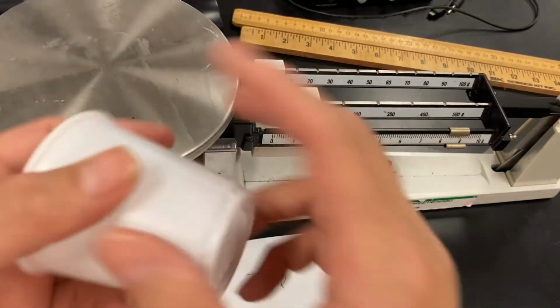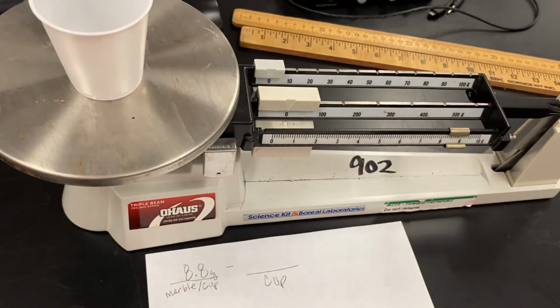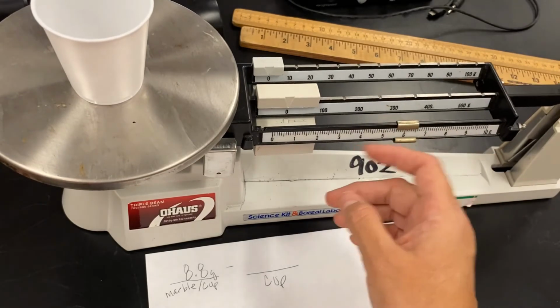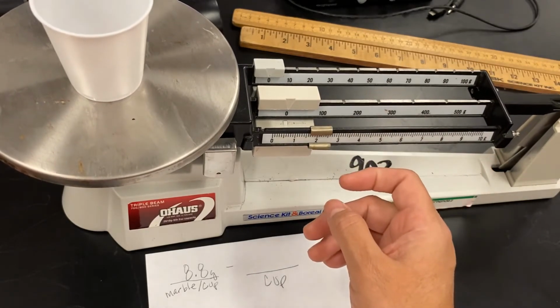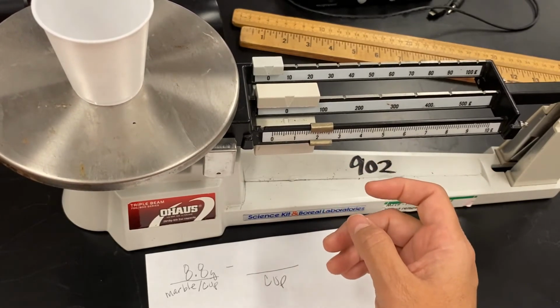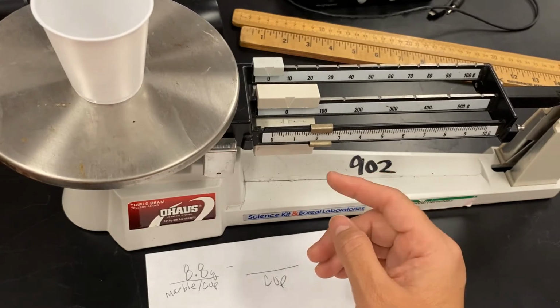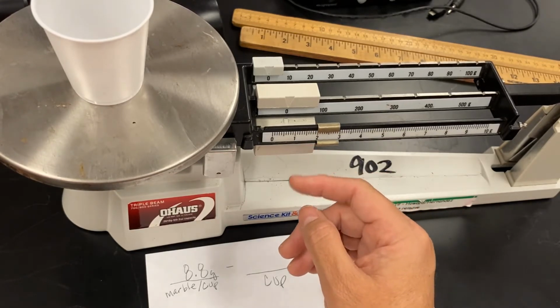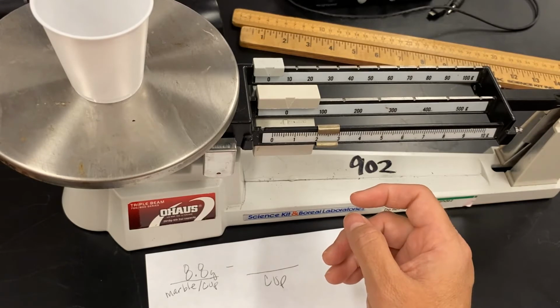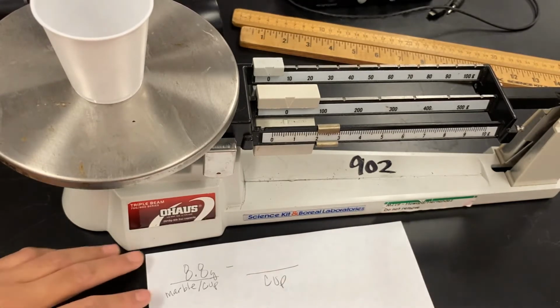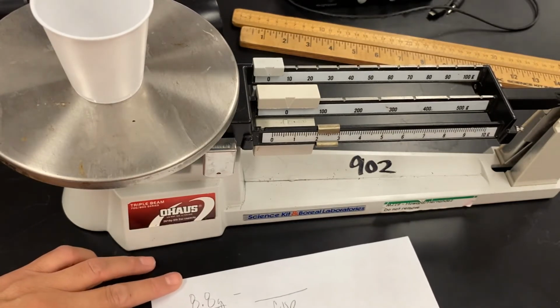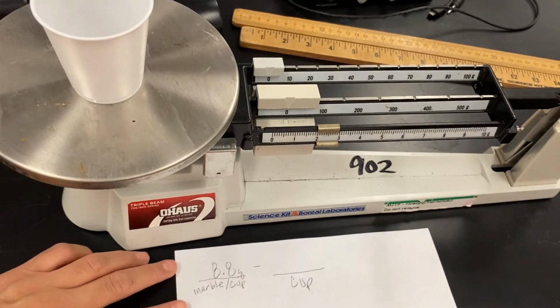So I can take out my marble and put my cup back there. And I need to find out how much my cup weighs. And my cup weighs, hold on.